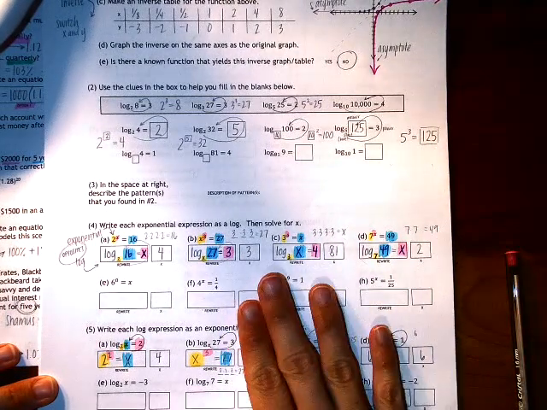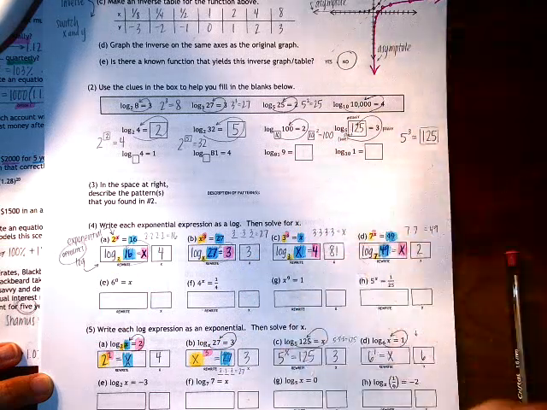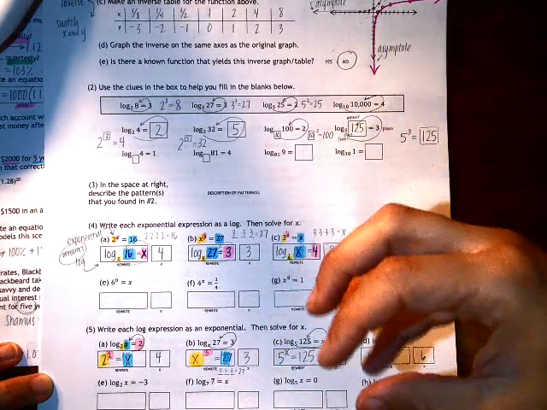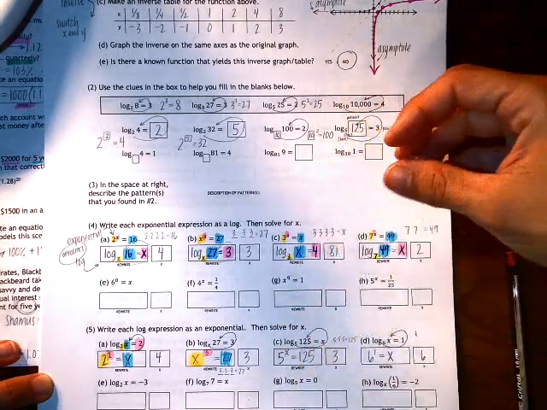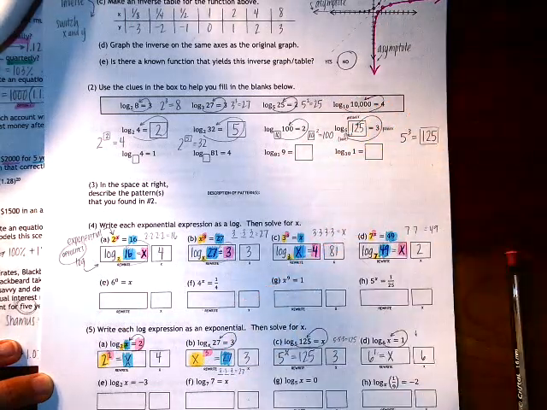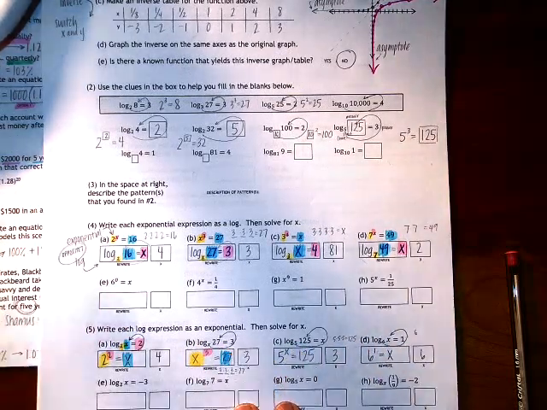For now, just try to get comfortable with the idea that a log is simply an opposite. Just like a square root is an opposite of a square, and an add is the opposite of a subtract. Log is going to be the opposite of an exponential. If you can hang on to that idea, then in the next series of lessons next week, hopefully we can build on that foundation.